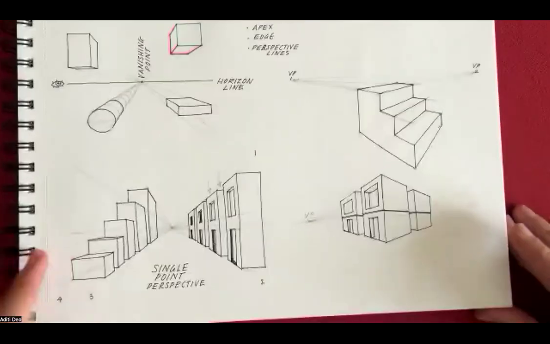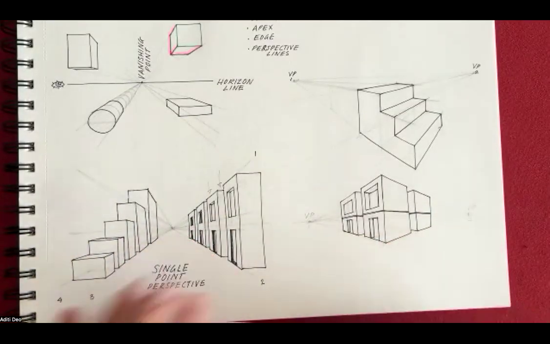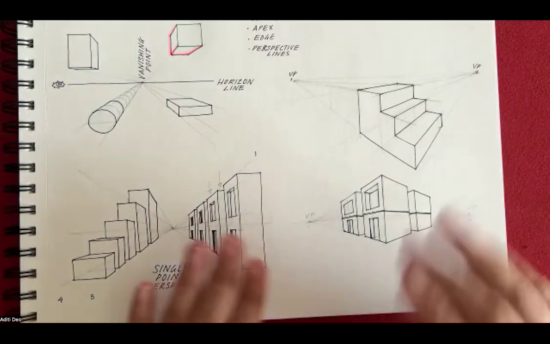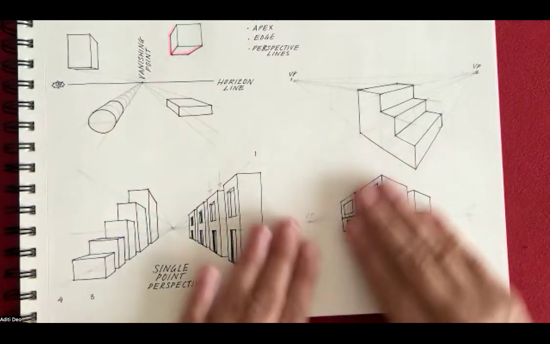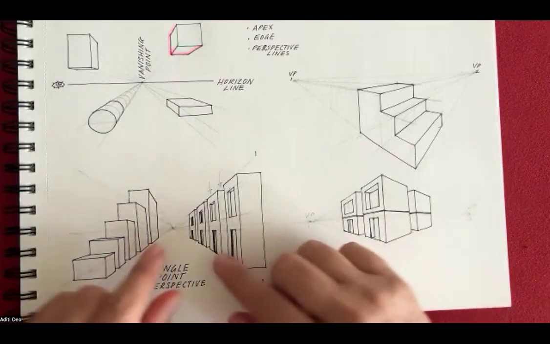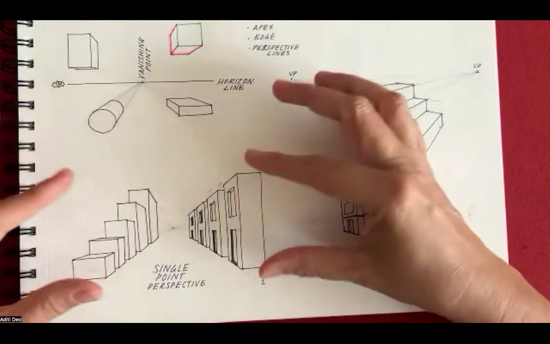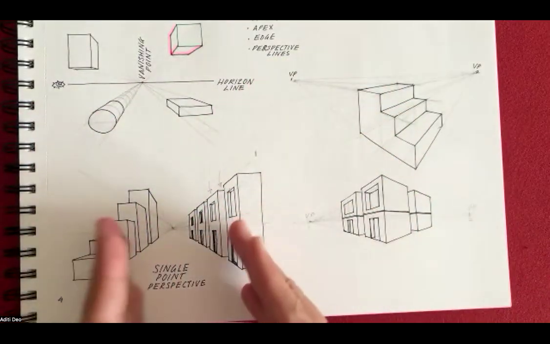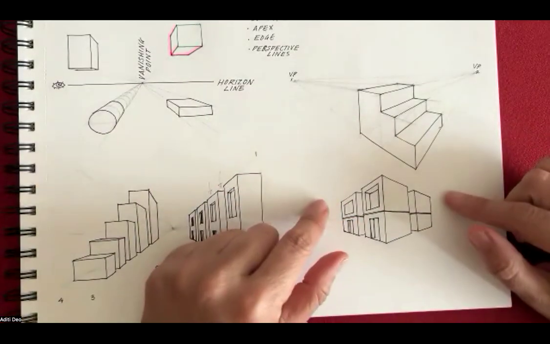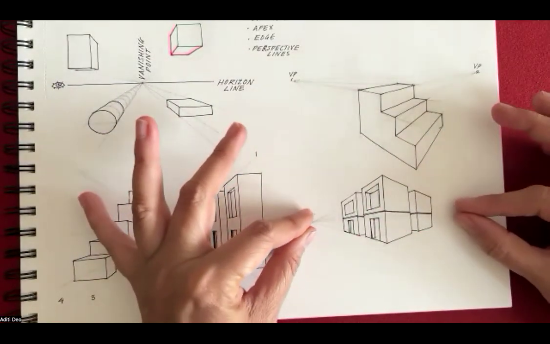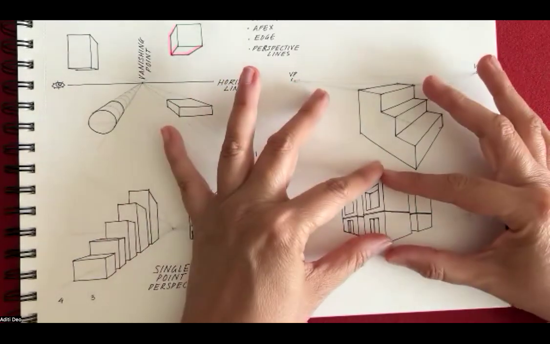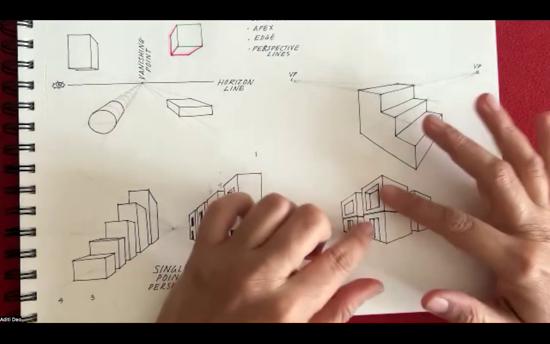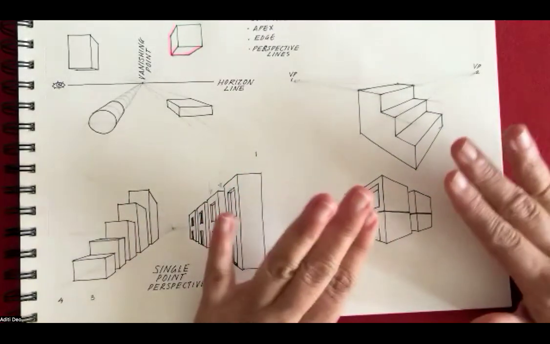Okay, so here we had a single point perspective and a 2 point perspective. We had a vanishing point, we had perspective lines, and we saw two kinds of views. In one case, we saw a vanishing point in the center, which let out all these perspective lines where these different objects found themselves. And in the other case, there were two vanishing points from where the interaction between two sets of perspective lines helped us build these structures.